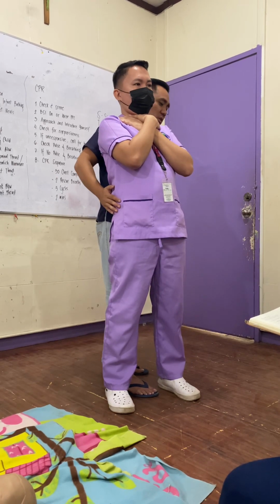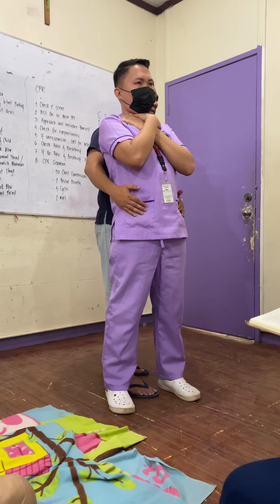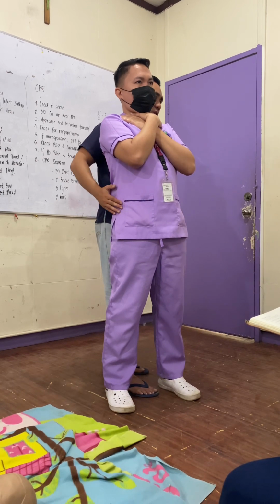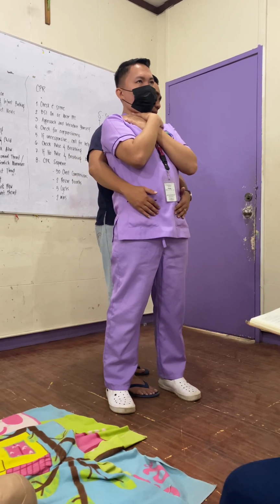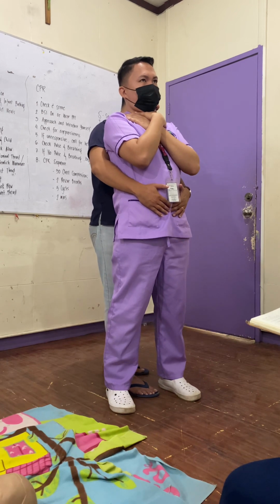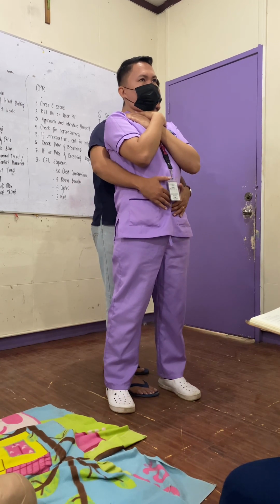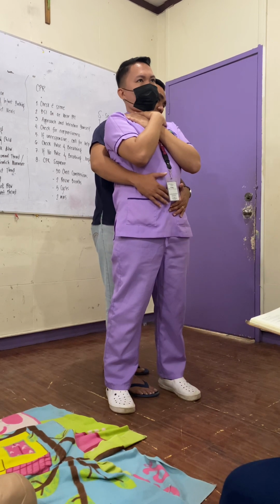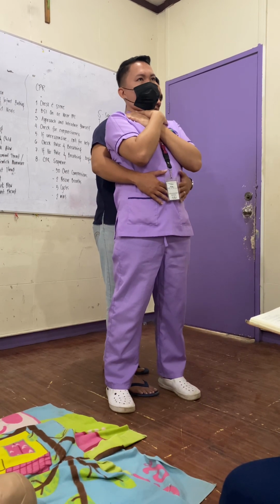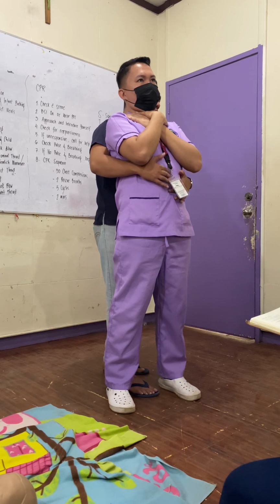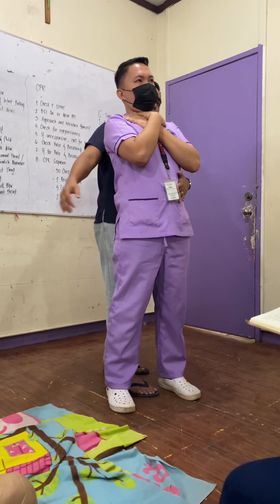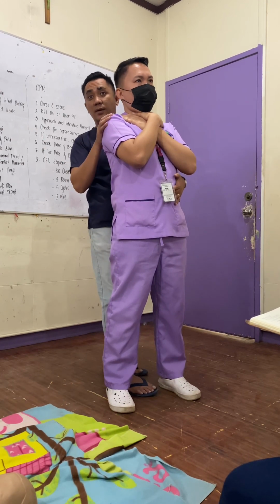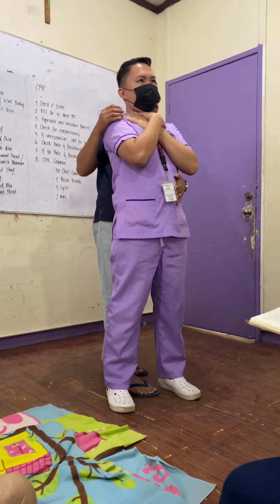Next, locate the button of the pants of your patient by tracing the belt line. Once we locate the button of the pants, just above that is the navel of the patient. Do you see the navel? And 2 inches above the navel of the patient, that is where we will perform the abdominal thrust. Got it? So how do we perform the abdominal thrust?